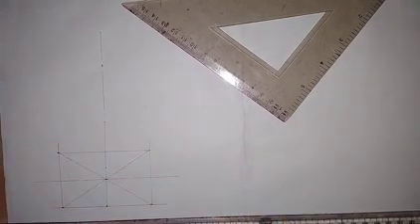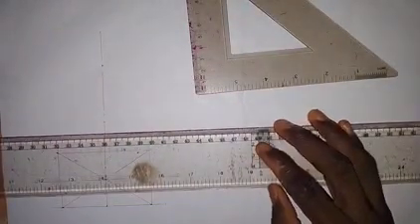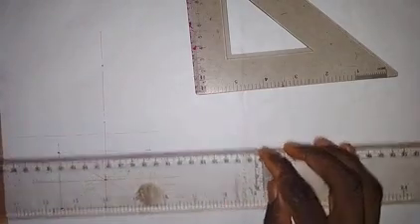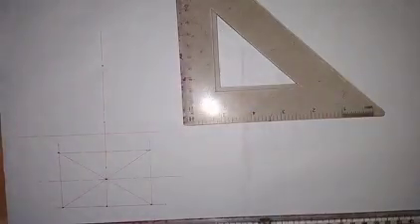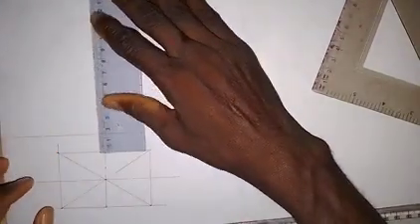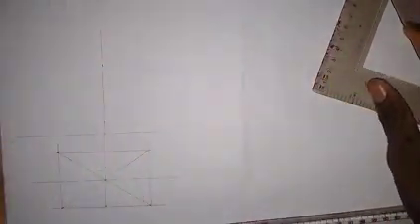So the next thing that we are going to do is to draw the front elevation. So we come up a little bit and we draw a horizontal line. Then we need to take a measurement of 64 millimeters as the height of the pyramid.